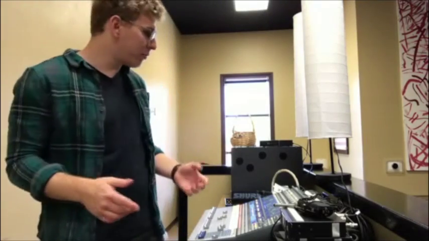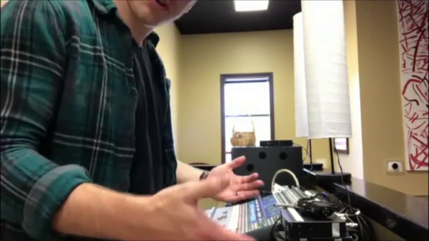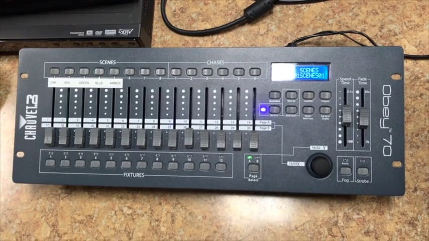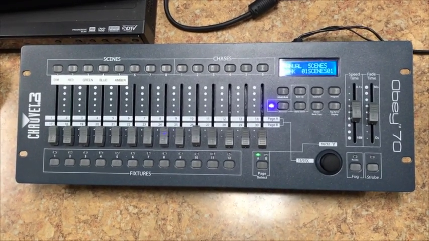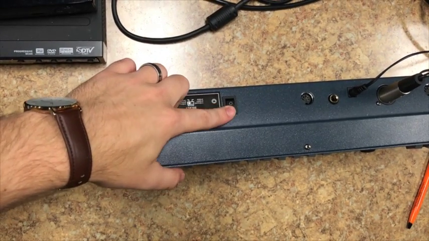The last thing I want to show you about setting up right now is the light board. Now the light board is pretty cool, it's really interesting. So I'll show you how to turn it on. I'll show you a picture here. There's a flip switch in the back. Make sure you turn that on.